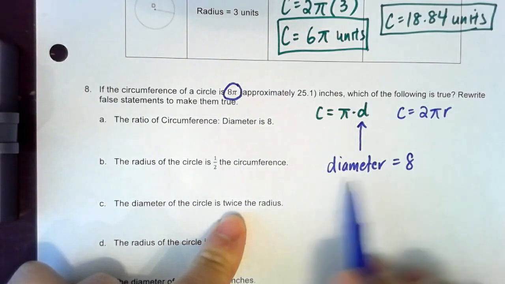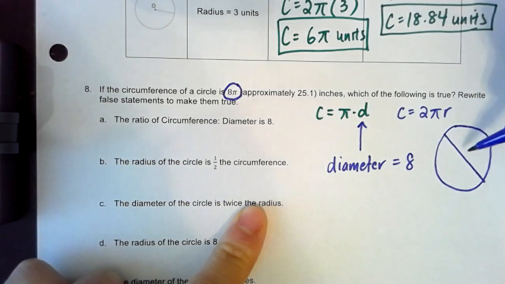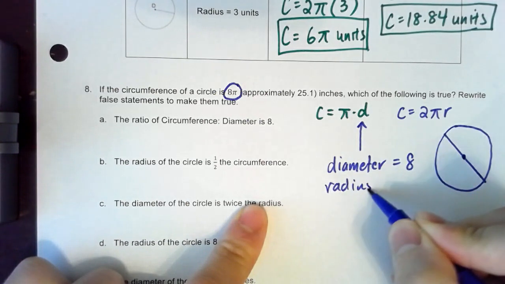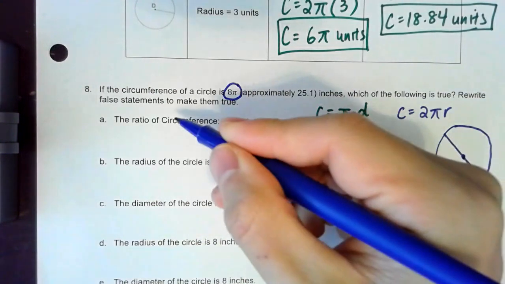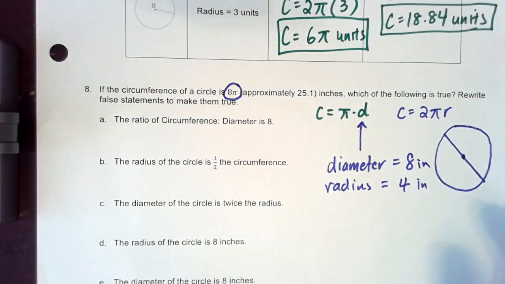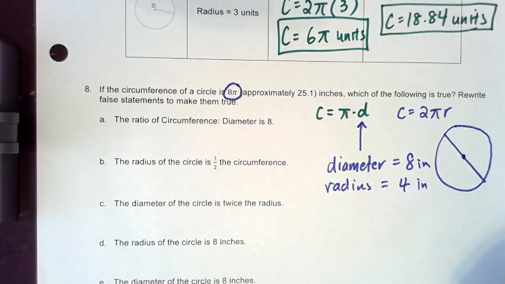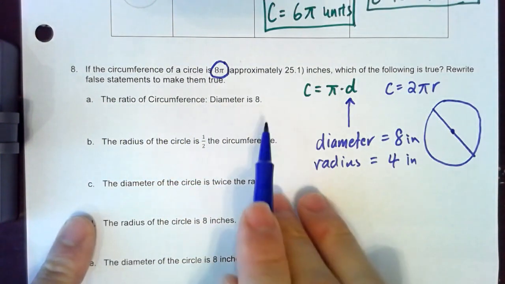And also, if the diameter is 8, remember, class, that the diameter is double the radius, right? So using that knowledge, we also already know that the radius must be half. It must be 4. So before we even start looking at all these options, true or false, you definitely want to write down what you know, right? So whenever I see a situation like this, I write down what I know, I write down the facts, and then I look at the true and false, and I can kind of see what's true and what's false. So let's go ahead and read this. The ratio of circumference to diameter is 8.